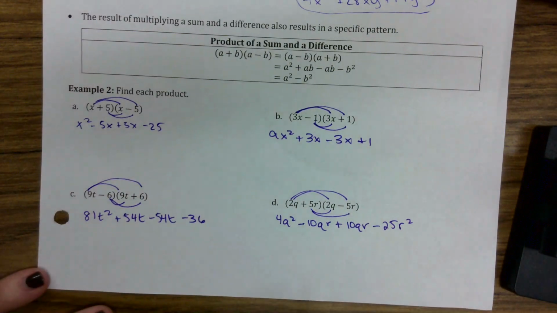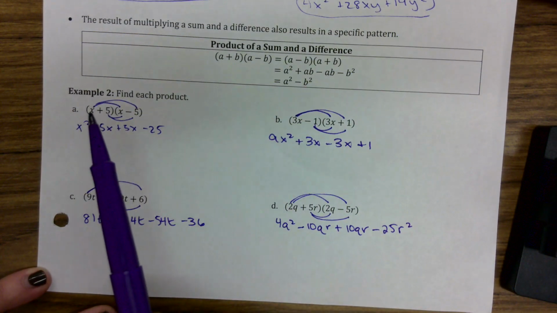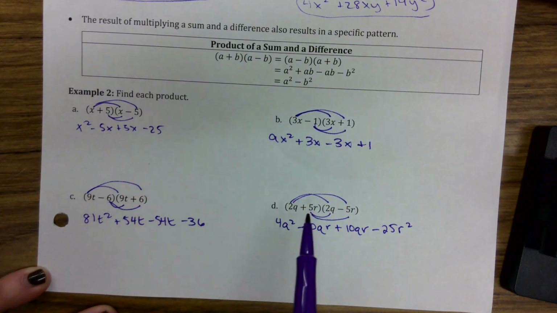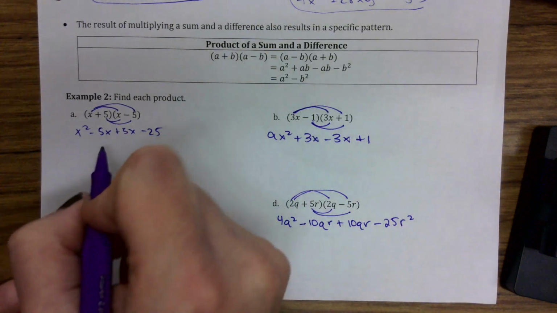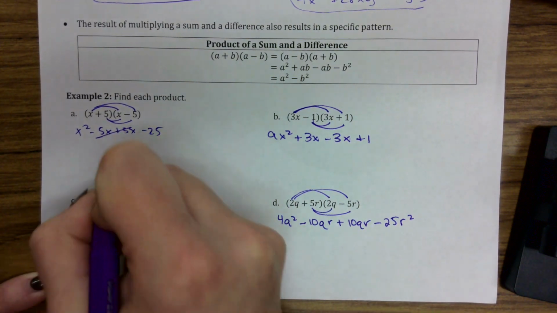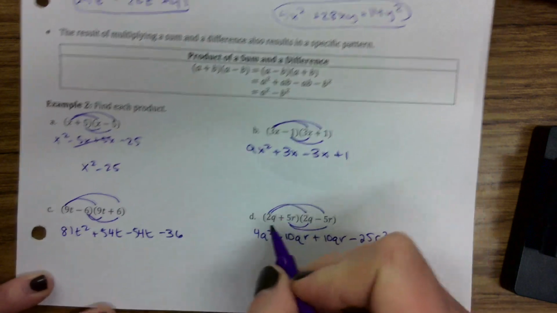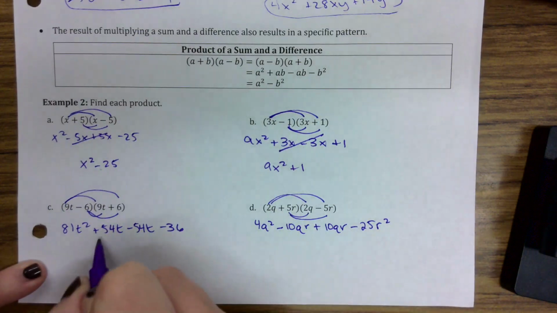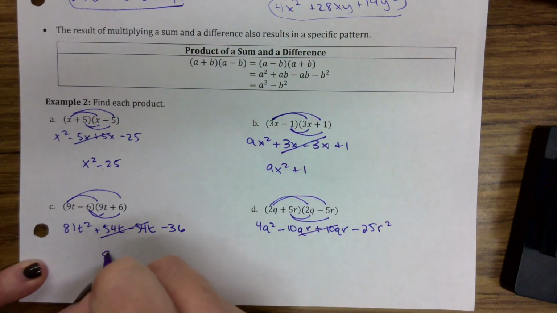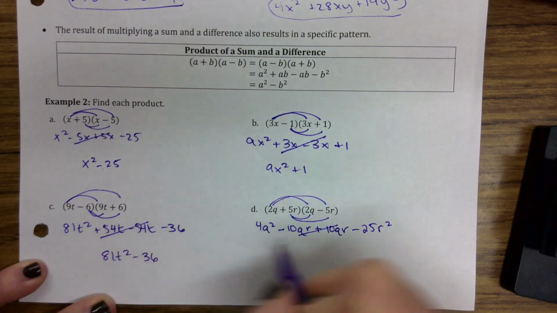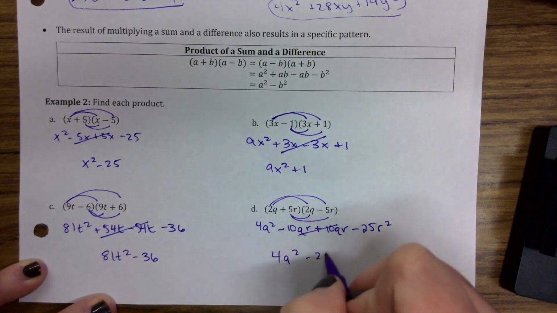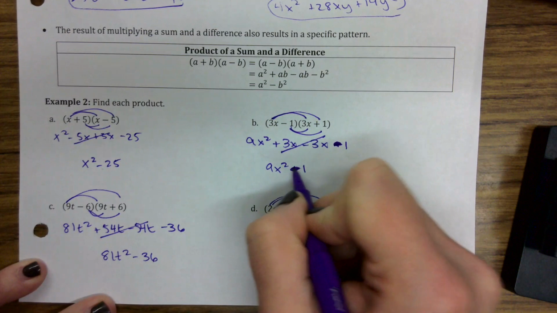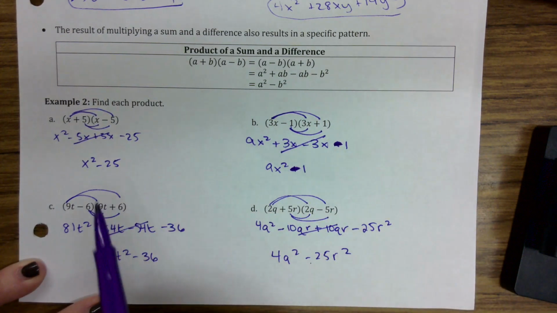Okay, so notice we had plus minus, minus plus, minus plus, plus minus. It doesn't matter the order. You're still going to get the same result where the middle terms cancel. So you're left with the difference of two perfect squares. And you keep hearing me say the difference of two perfect squares. Okay, this is supposed to be negative, that's why.